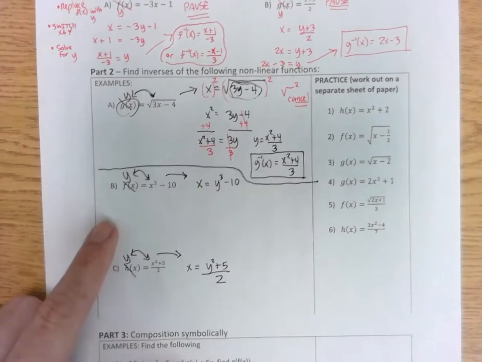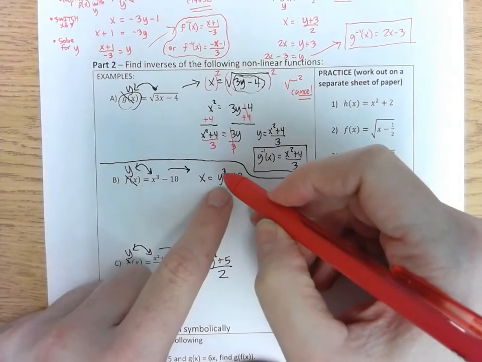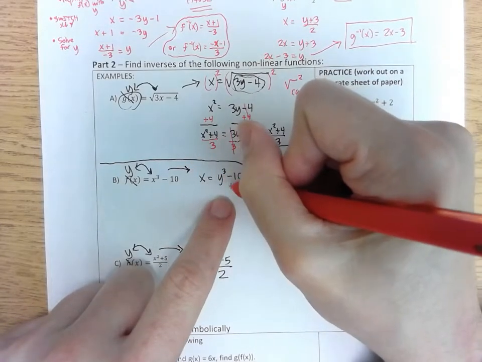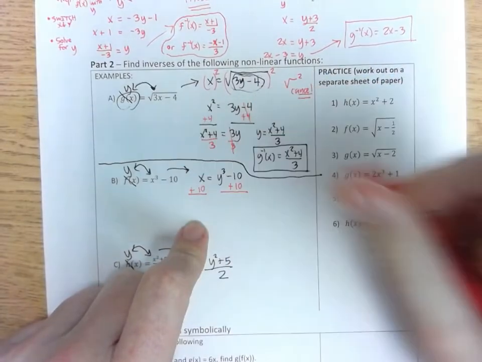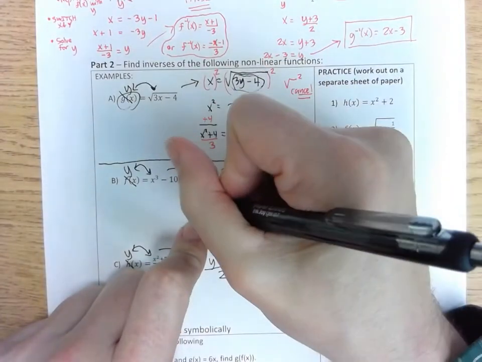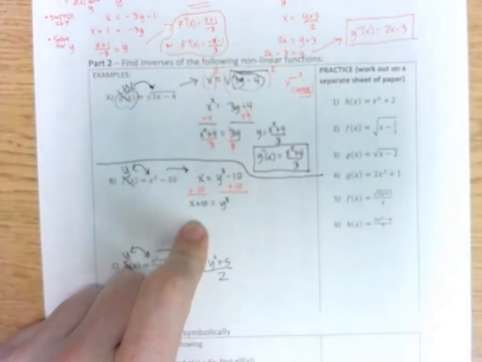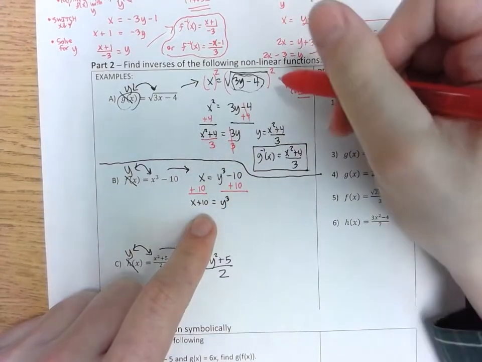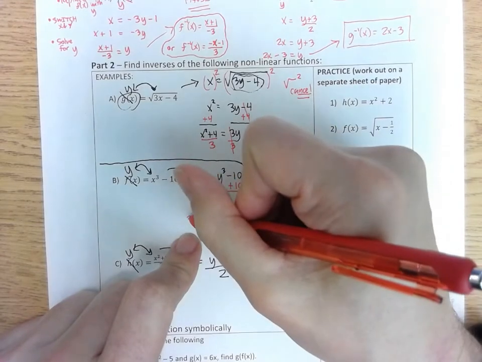Okay, part B. In this case, our cube is only limited to the y, so we have this minus 10 that we want to add to both sides first. That'll be x plus 10 equals y cubed. And the inverse operation for cube is a cube root, just like the inverse operation for a square is a square root. So we're going to take the cube root of both sides.